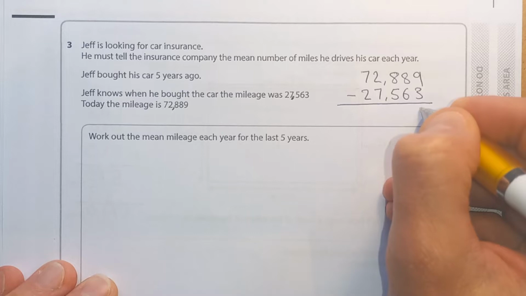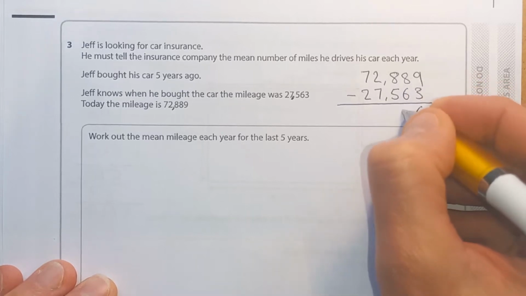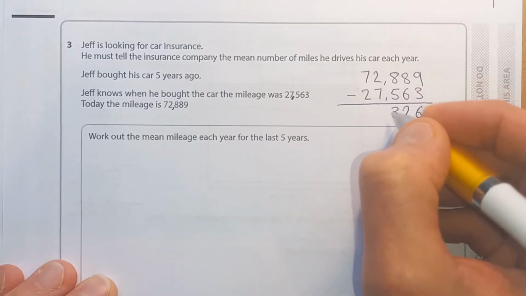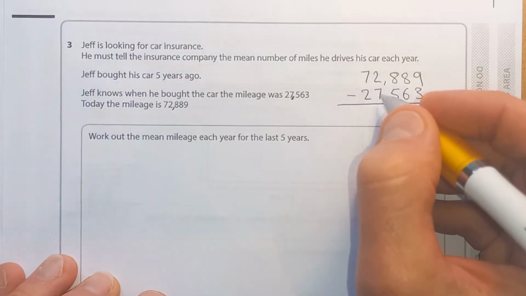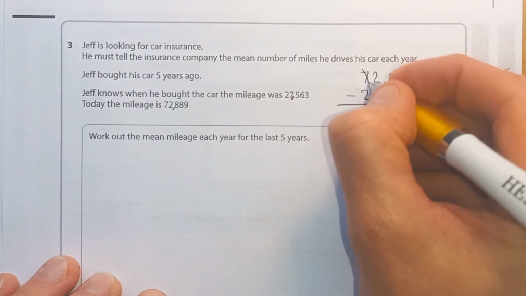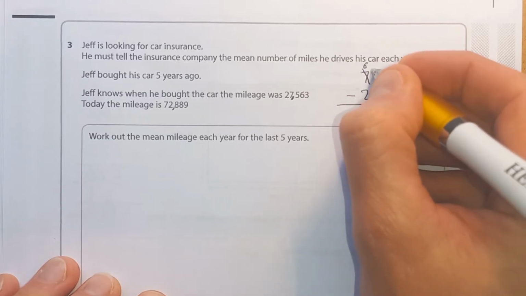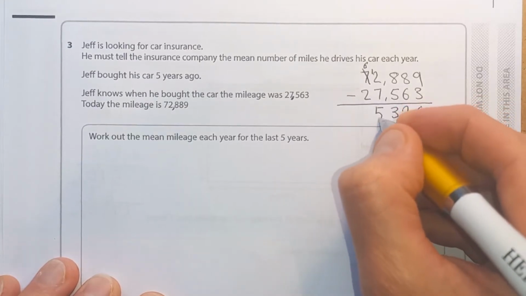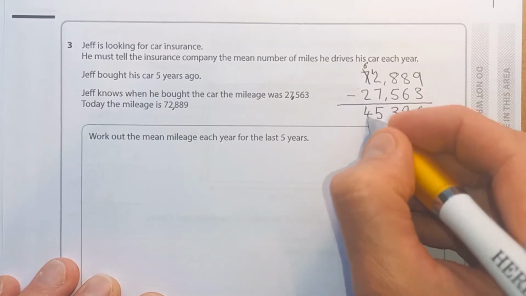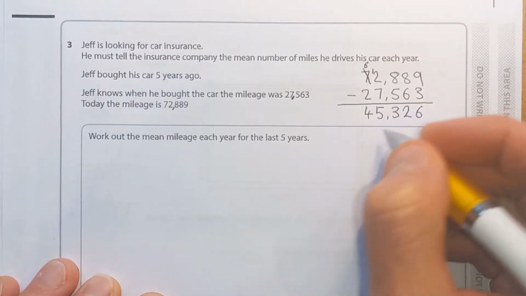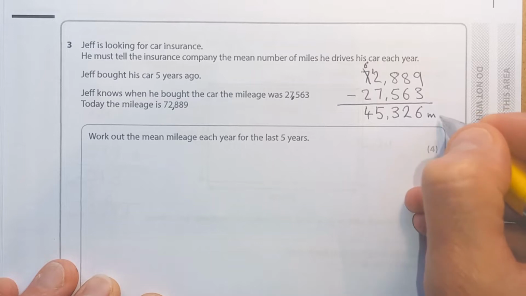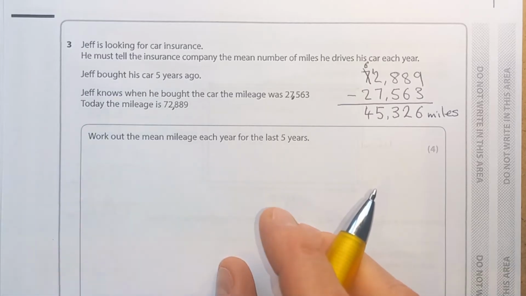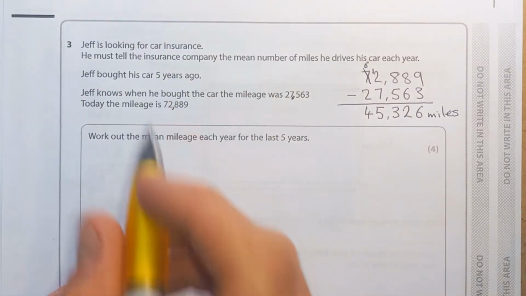So 9 minus 3 is 6, 8 minus 6 is 2, 8 minus 5 is 3, 2 minus 7, well we can't take 7 away from 2, we haven't got enough. So instead we're going to reduce the 7 to a 6, and then we can give 1 to the 2. So this now becomes 12 minus 7, which is 5, 6 minus 2, which is 4, and we can put our comma in there. So we've got 45,326, and it's good to put the units in so we know what we're doing. That's miles. So that's how many miles he's used in the whole 5 years.